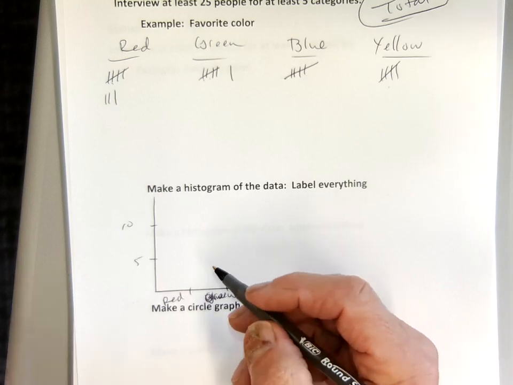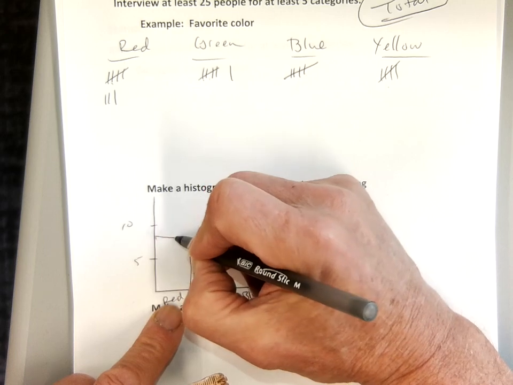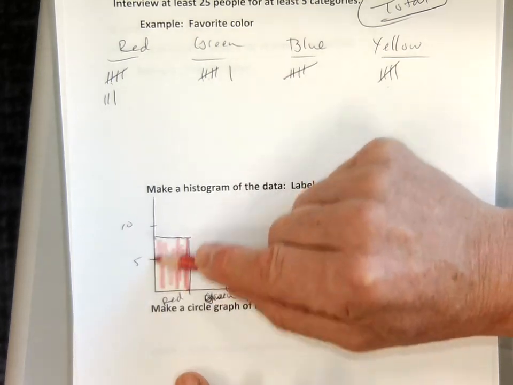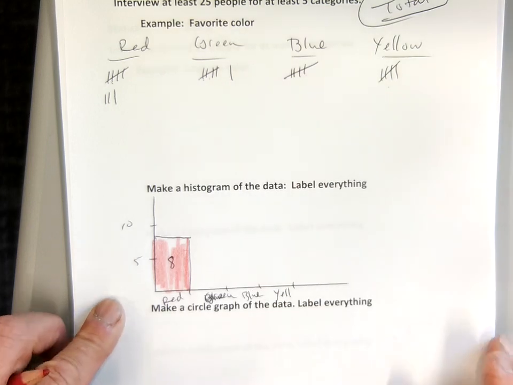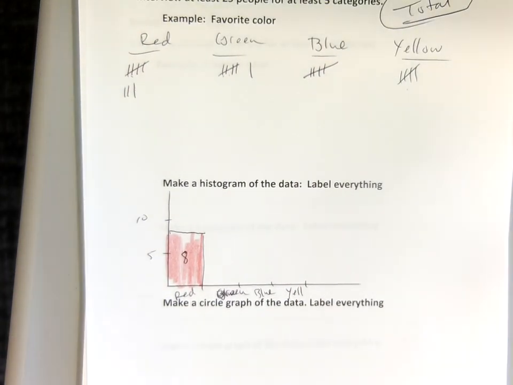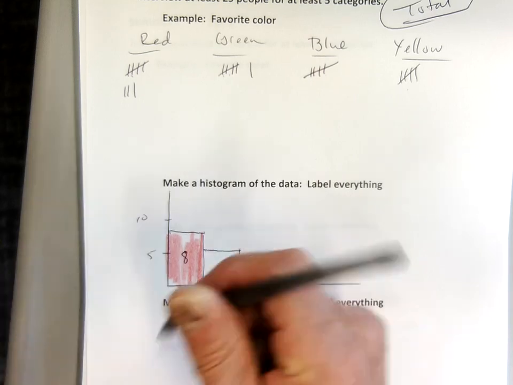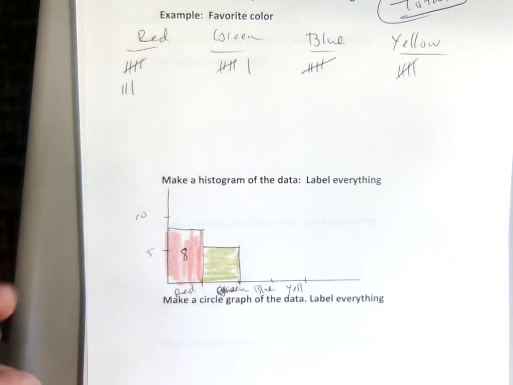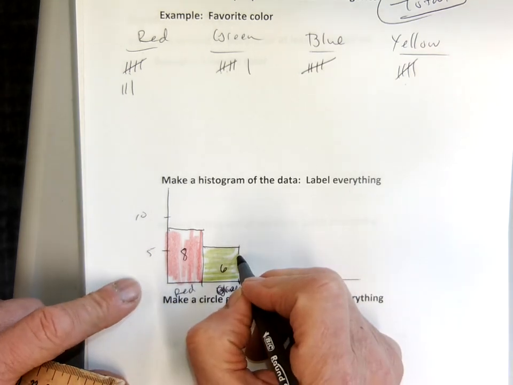So my bar on red would go up to like 8, so I'd put a bar at 8 for red. And I want you to do a nice job, I really do. So when I do a histogram, I like to put the number in it. So if the number's in, then it's easy to read. 8 is in there. Green has got 6, so I'll make my bar go to 6. Okay, so I'll do it like this. And I'm going to use the colors because I want it to look nice. Okay, so this is pretty easy. So make that 6. Blue, I'm going to go all up to 5 on blue, so blue's at 5.